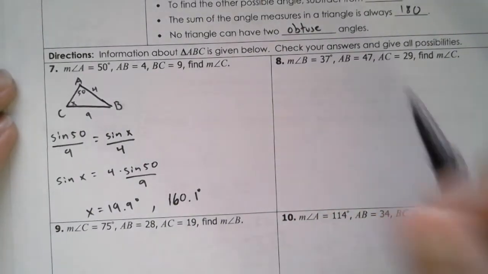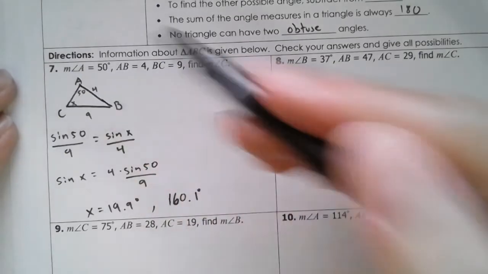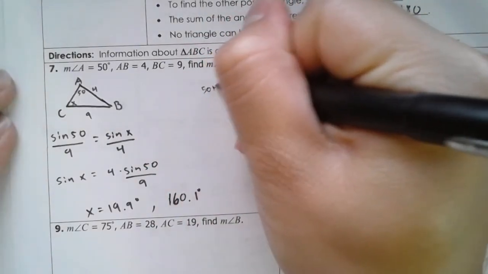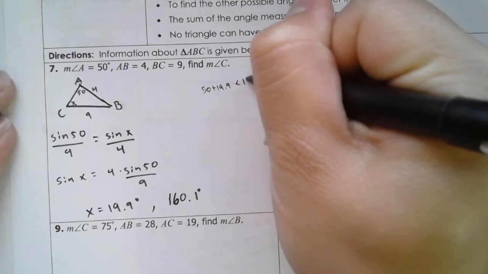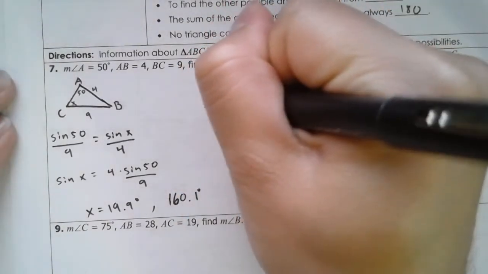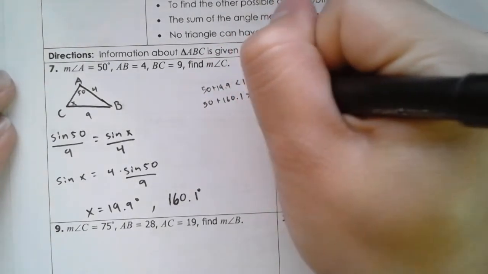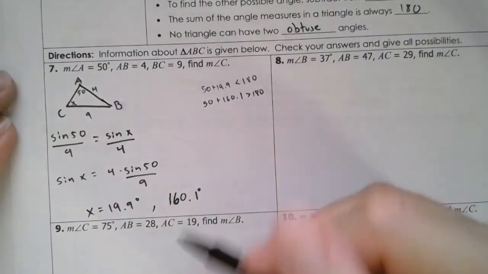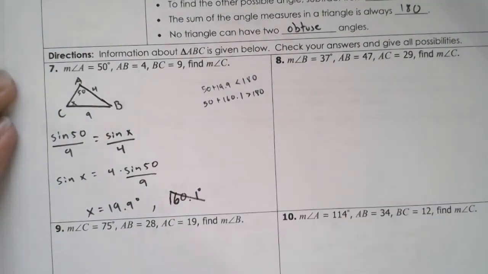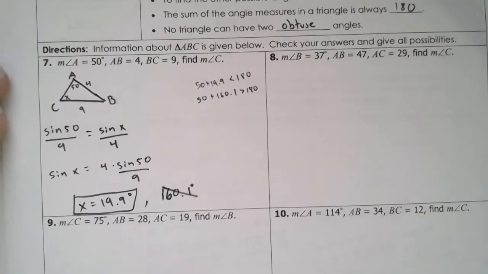Check your answers and give all possibilities. We had one given angle of 50 degrees. 50 plus 19.9 is clearly less than 180, right? But 50 plus 160.1 is greater than 180. So this one here does not work. Okay, so then this particular problem only has one solution, 19.9 degrees.